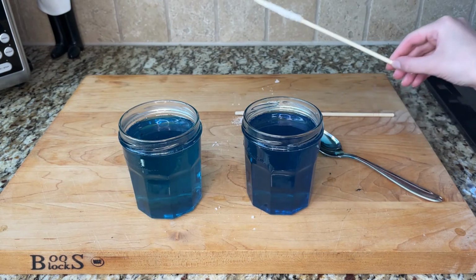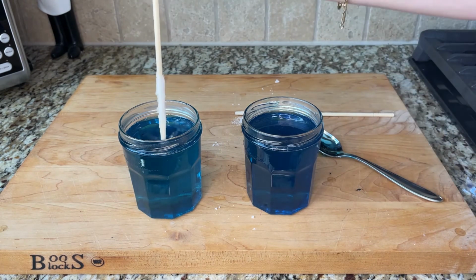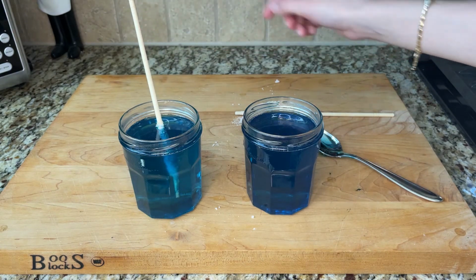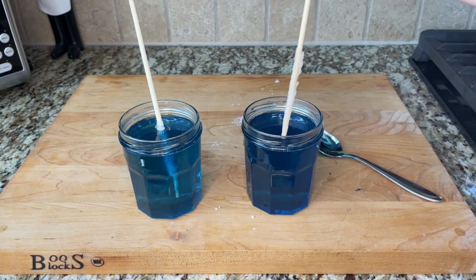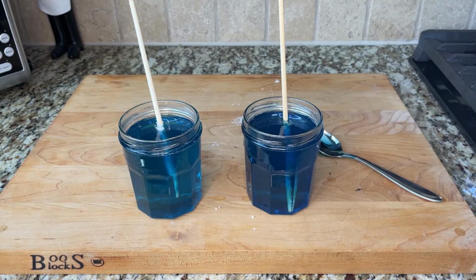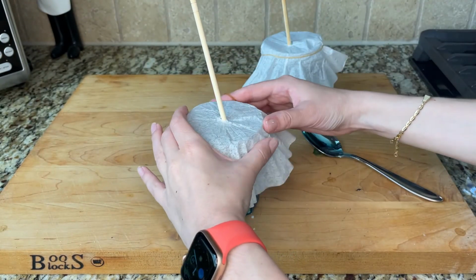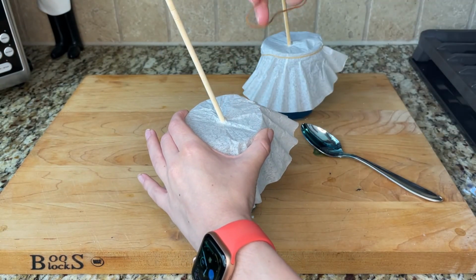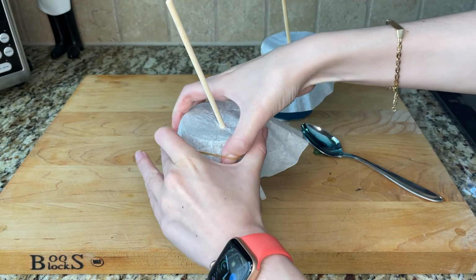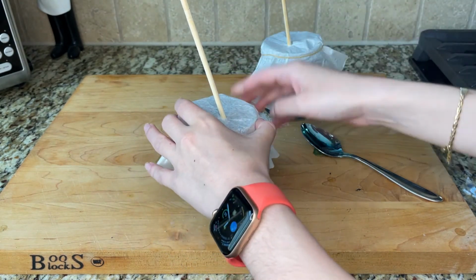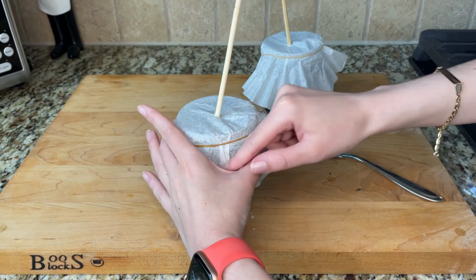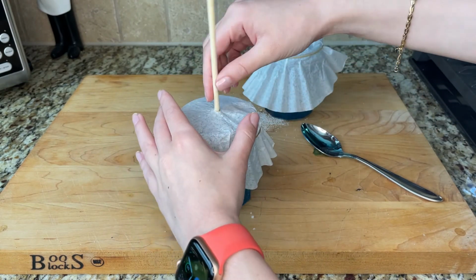Finally, it is time to set up our sticks on which the candy crystals will grow. Place 1 stick in each jar containing the supersaturated solution. It is important that the stick stands up straight in the middle of the container. To do this, you can create a hole in the center of the coffee filter for the stick to stand in and use a rubber band to secure the filter to the jar.